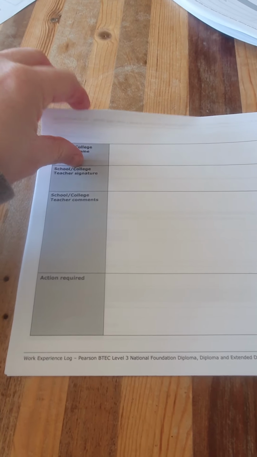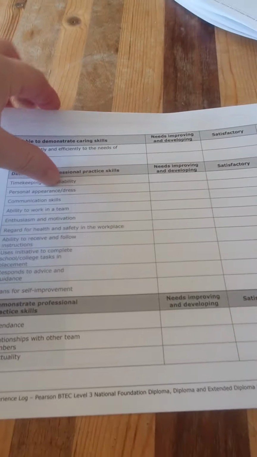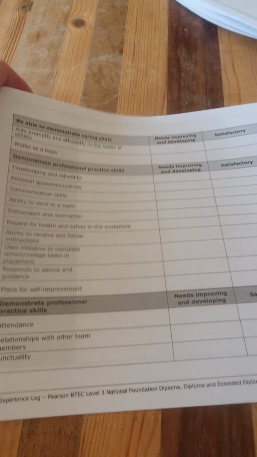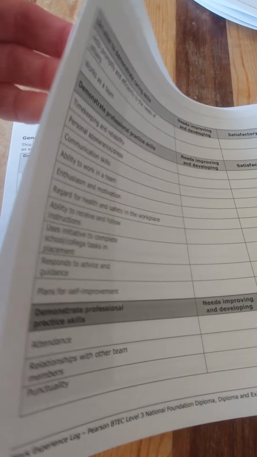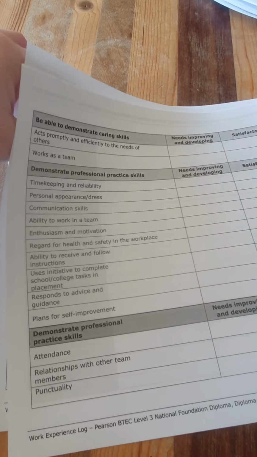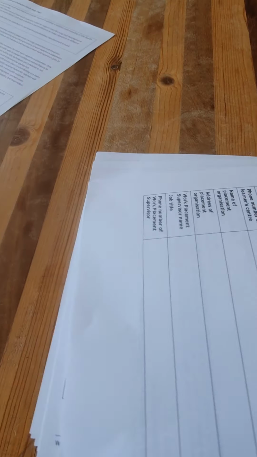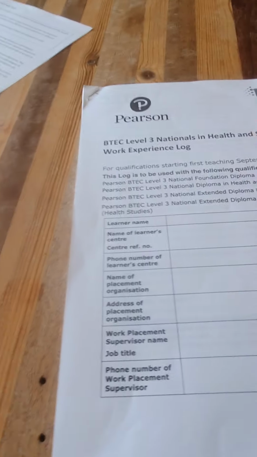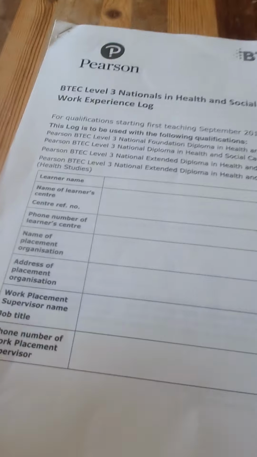So this is the form that you don't need to fill out. That's already been filled out if you've had an observation, okay? And there's a couple in there because obviously what we're hoping for is that you get to go out on another work placement, okay? Now, if you complete the whole workbook, then you will receive your pass, okay?